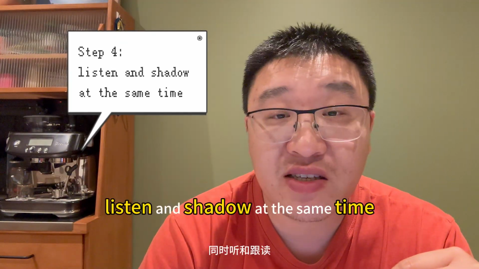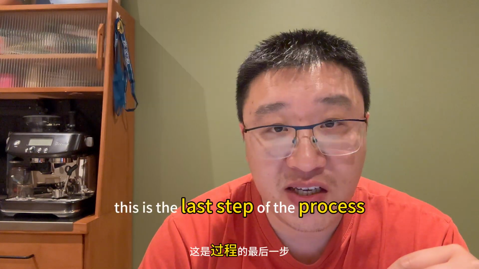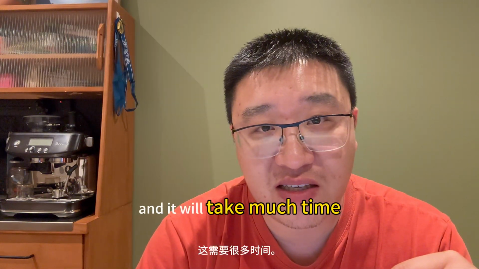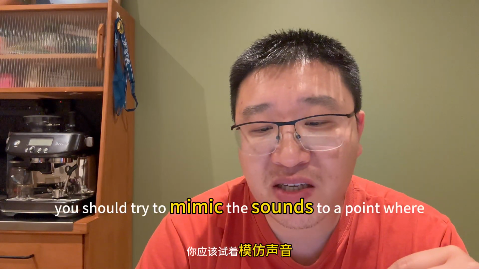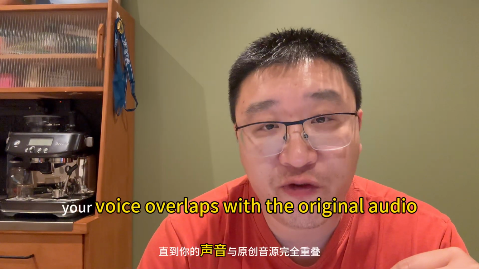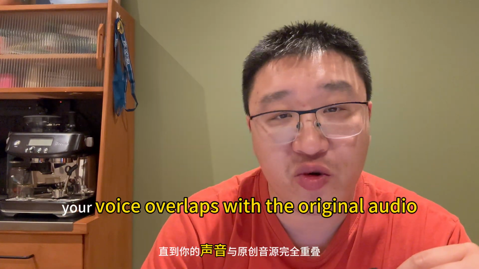Step 4. Listen and shadow at the same time. This is the last step of the process and it will take much time. Do not try to rush through this. You should try to mimic the sounds to a point where your voice overlaps with the original audio.